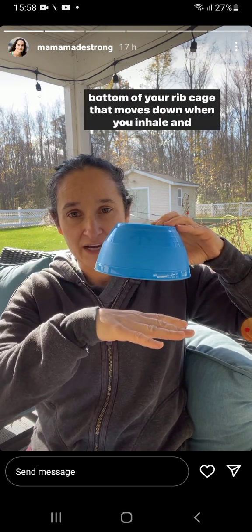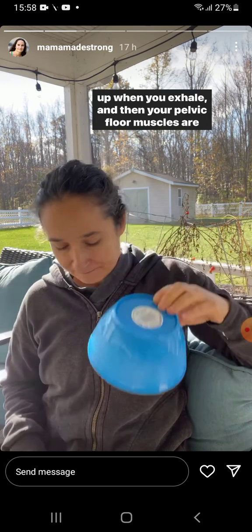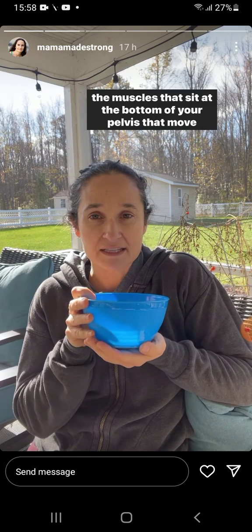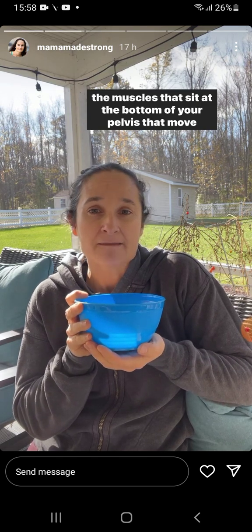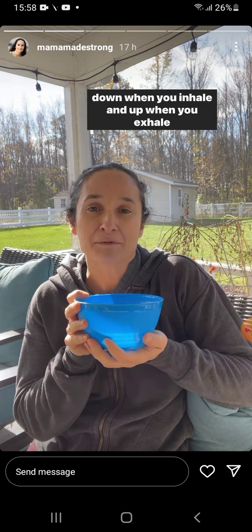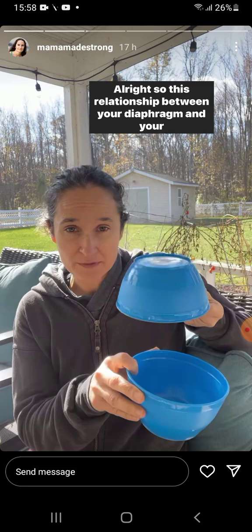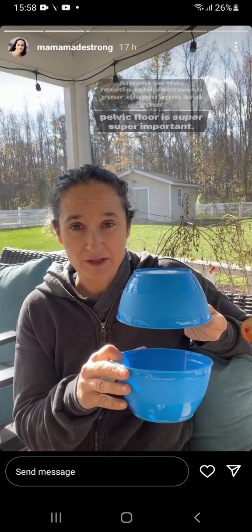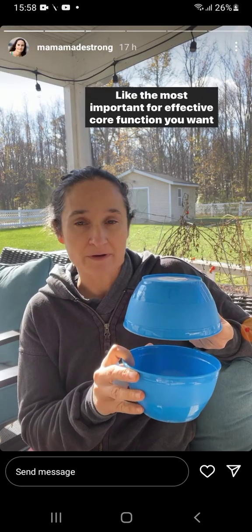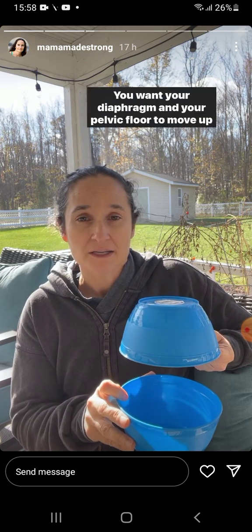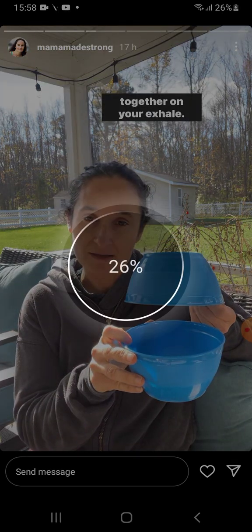So if we think about your diaphragm as being a muscle at the bottom of your rib cage that moves down when you inhale and up when you exhale, and then your pelvic floor muscles are the muscles that sit at the bottom of your pelvis that move down when you inhale and up when you exhale. All right, so this relationship between your diaphragm and your pelvic floor is super, super important, like the most important for effective core function. You want your diaphragm and your pelvic floor to move down together on your inhale. You want your diaphragm and your pelvic floor to move up together on your exhale.